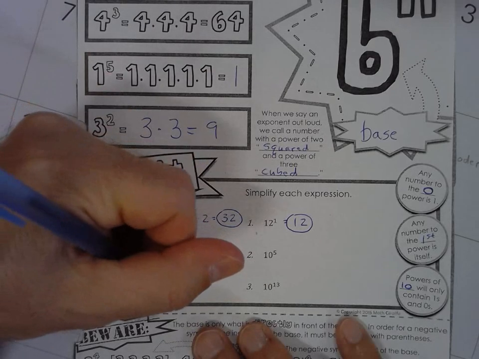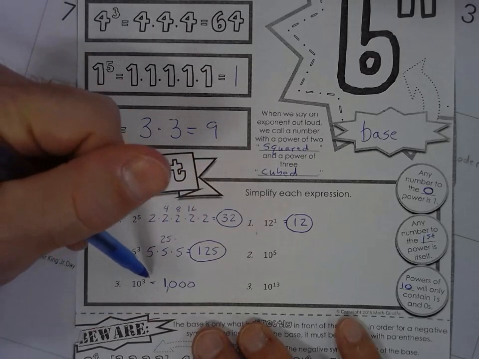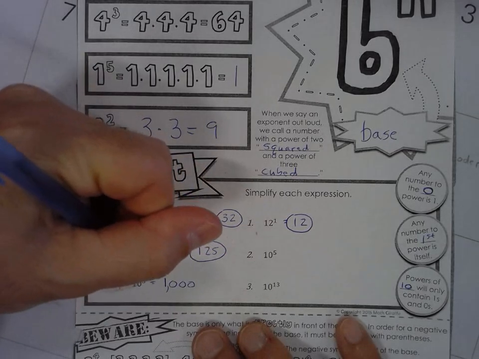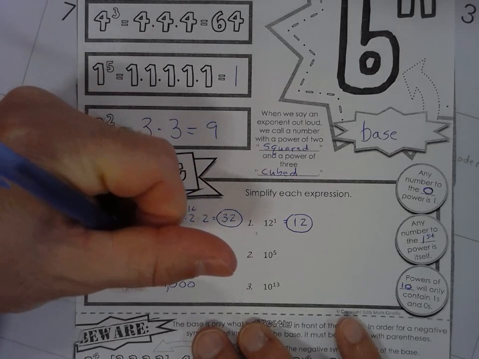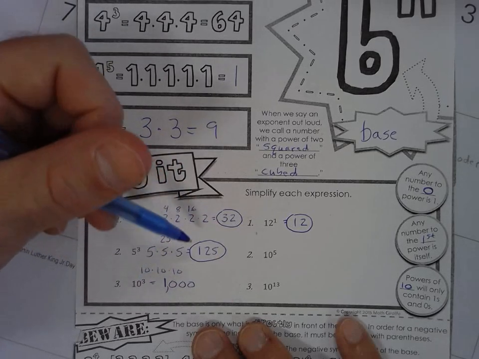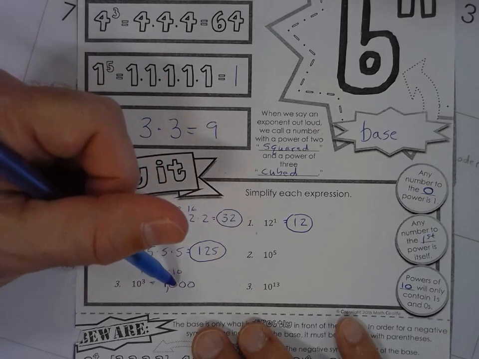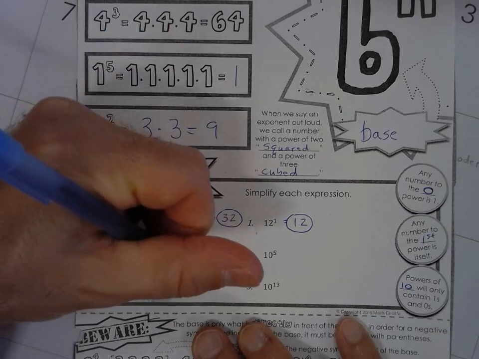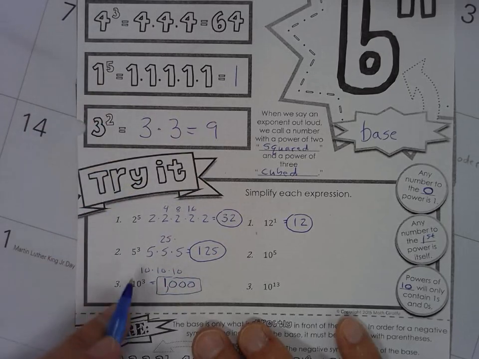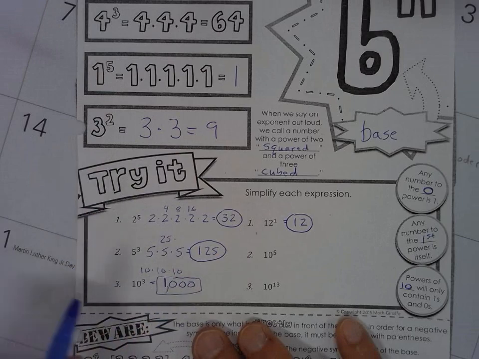So that's 1,000. The reason is, if you wrote out 10 times 10 times 10, which is 10 to the 3rd power, 10 times 10 is 100, 100 times 10 is 1,000. So your answer is 1,000. But if you see 10 with an exponent, the exponent just tells you how many zeros to write.